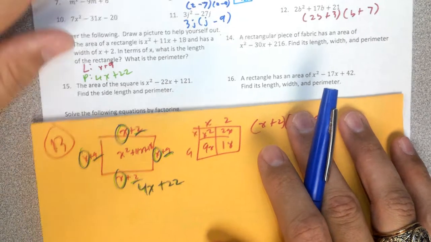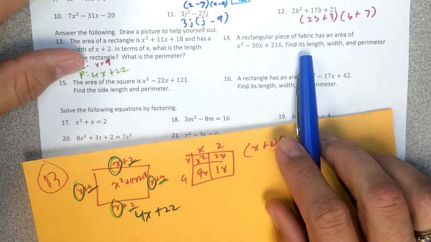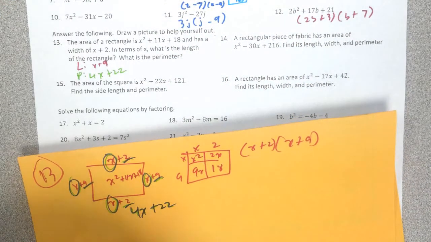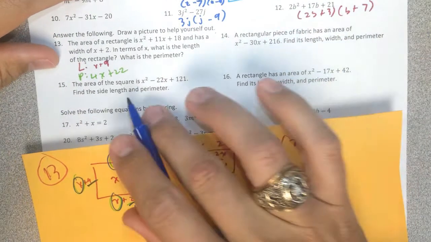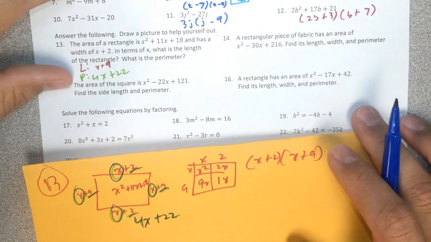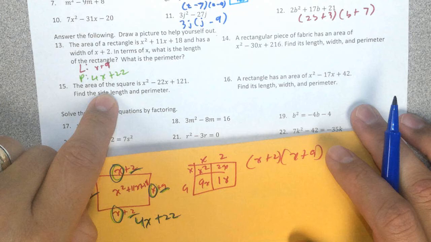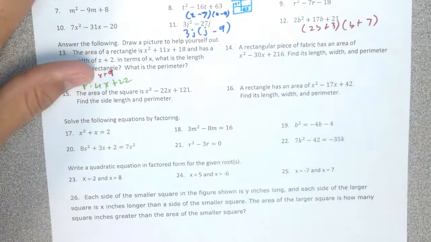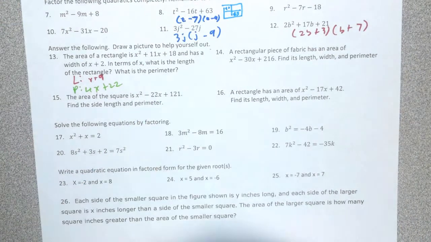Alright, let's look at 14. We had find out length, width, and perimeter. 14, 15, 16, they're all basically the same. Only difference with 15 over here is it's a square. So both the sides are going to be the same, done the same way. Probably a little bit simpler because of that.